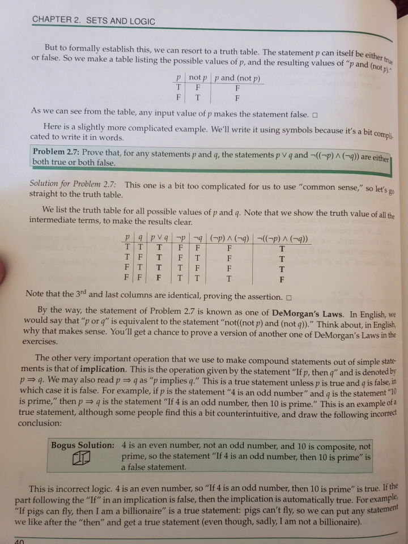4 is an even number, so if 4 is an odd number, then 10 is prime is true. An implication whose if part is false is automatically true. In other words, if we have an if-then statement and the if part is not satisfied, then it's automatically true. Okay, let's take a quick look at the truth table for the implication.